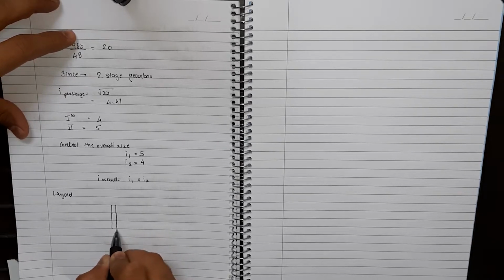The next step is to design the layout. So let us say that this is the first stage and this is the gear for the first stage. There is an intermediate shaft and this is connected to the second pinion, and the pinion has its gear of the second stage, and this is the output shaft.